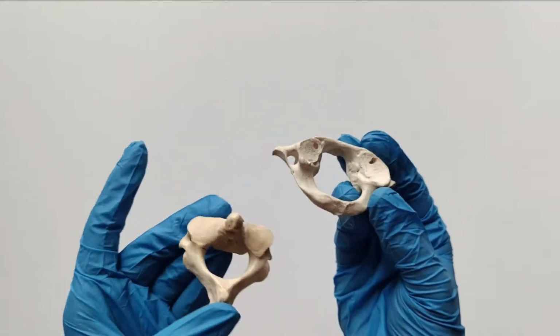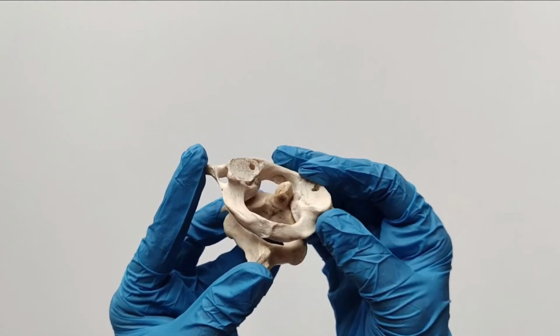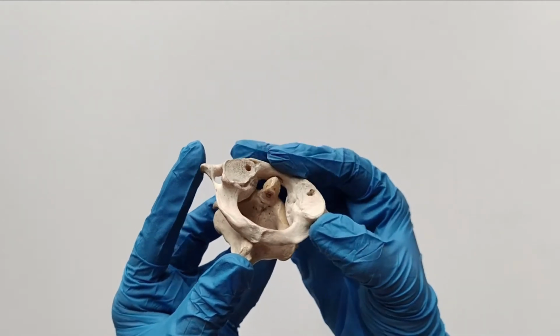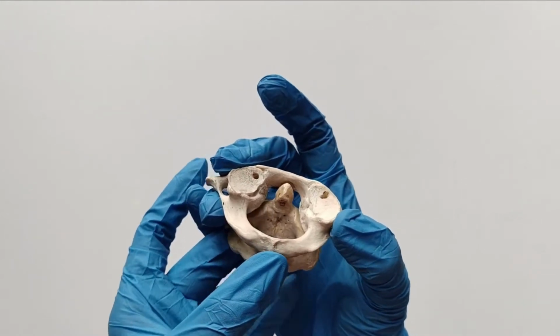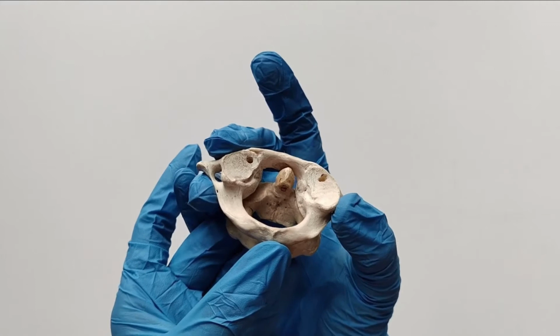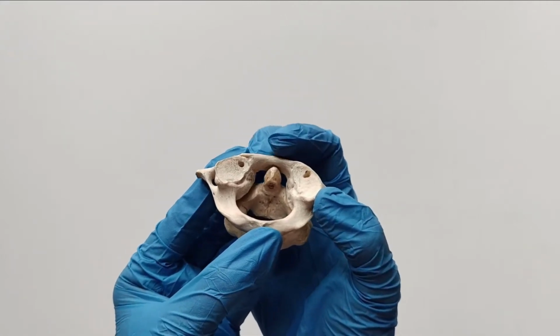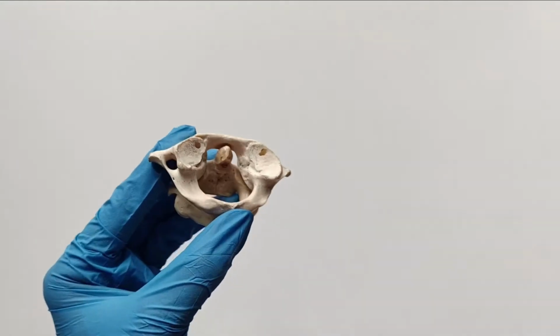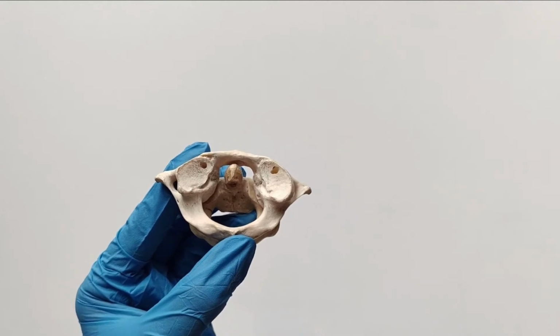So here is the atlas vertebra, and this is how the atlanto-axial joint is formed, that is, the anterior surface of the odontoid process comes in relation to the posterior surface of the anterior arch of atlas, and this is how the atlanto-axial joint is formed. Okay, so when this joint is formed, the odontoid process represents the body of atlas vertebra.